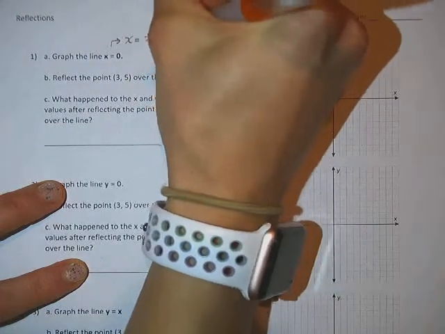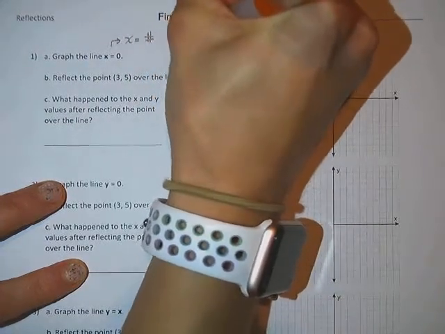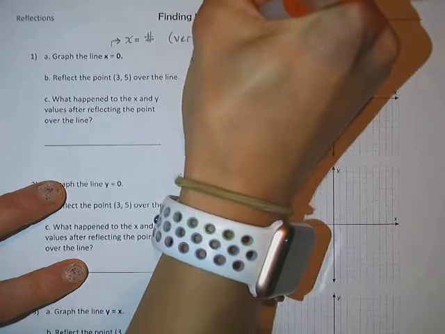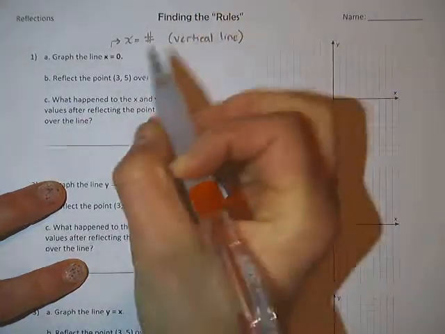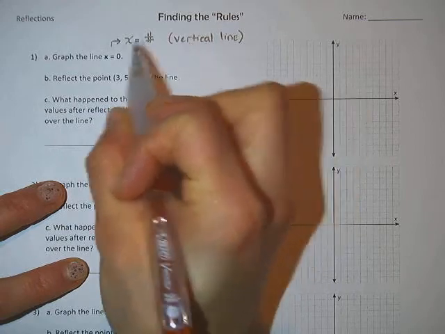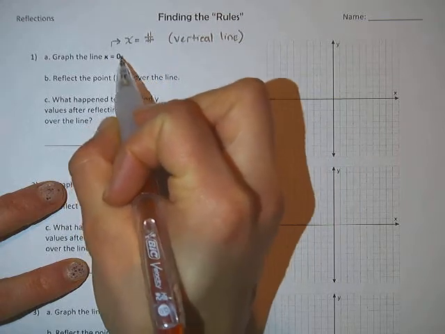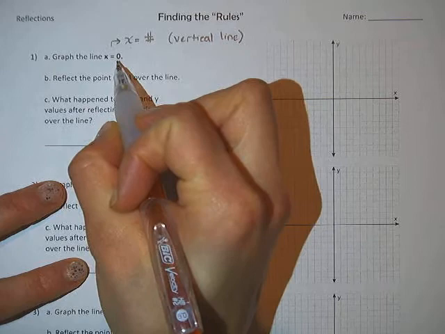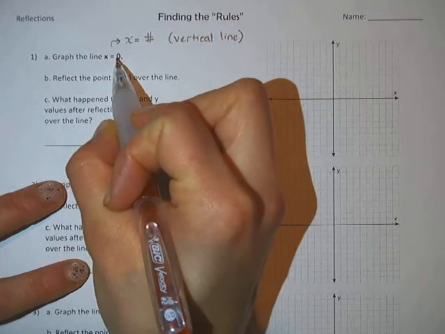Vertical goes up and down. The other thing to remember is that the line is going to hit the x-axis at whatever that number is. For this one, it's going to hit the x-axis at 0.